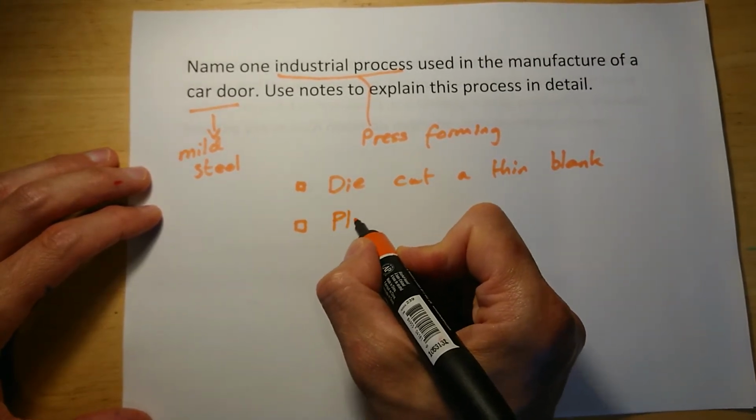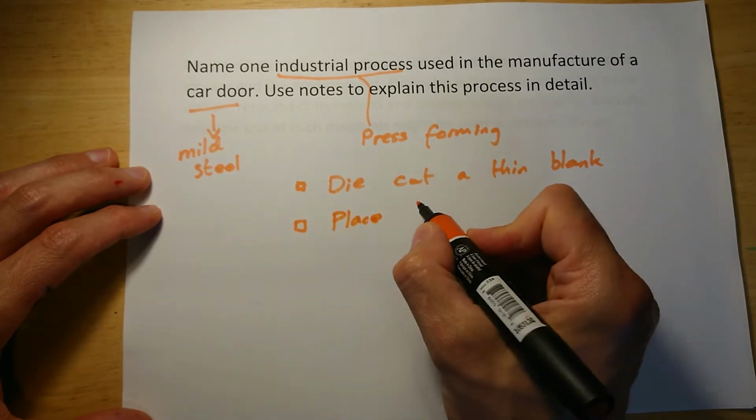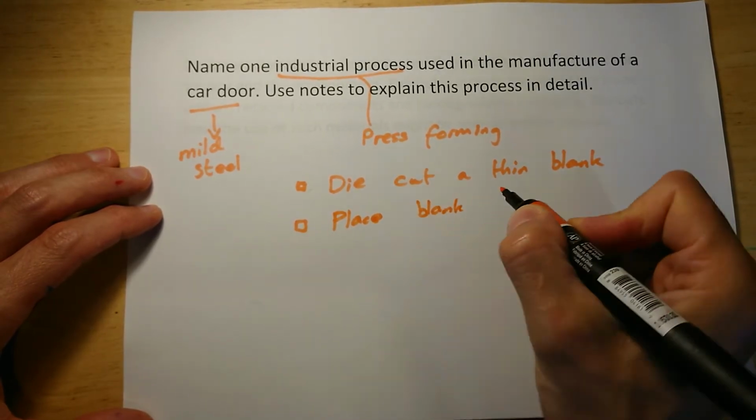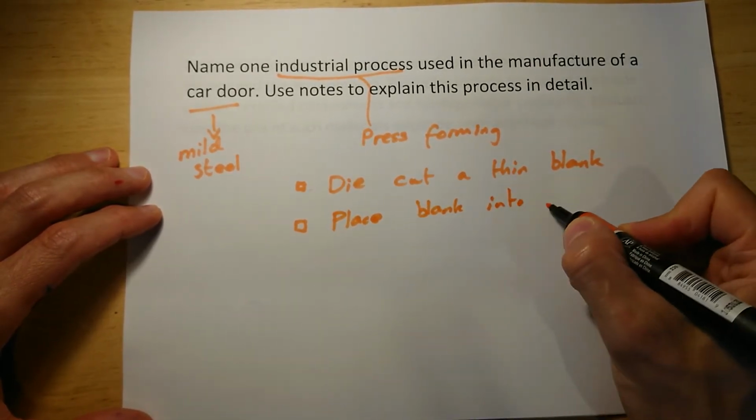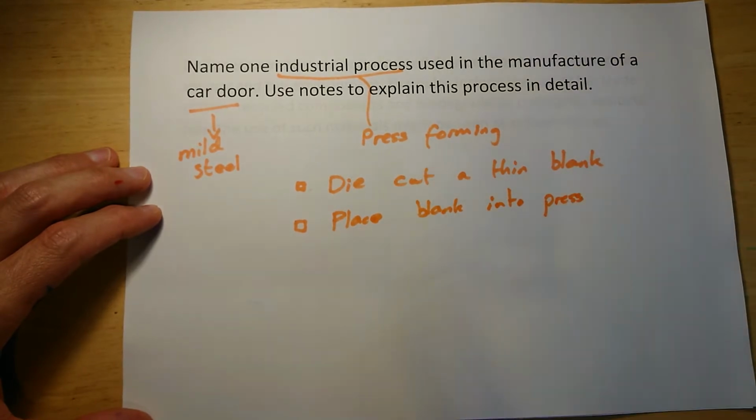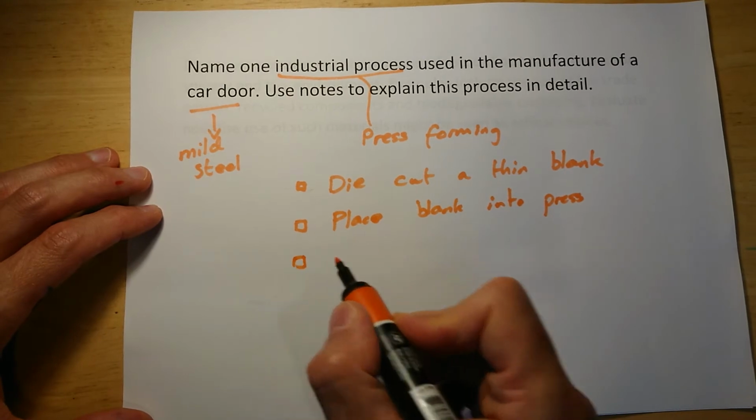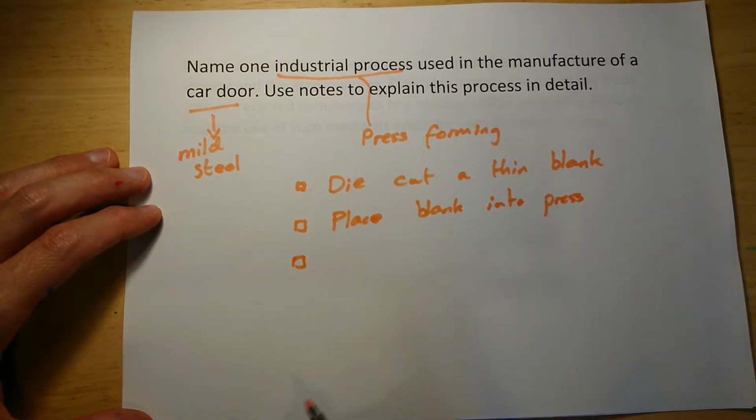could then place the blank into the press, and the press consists of two pieces, a male and female piece.